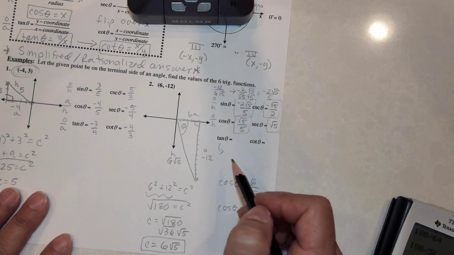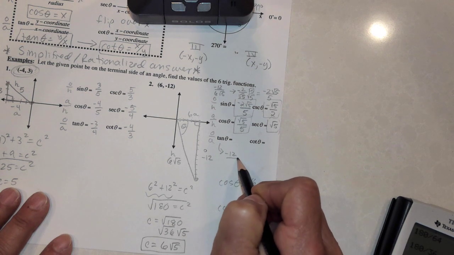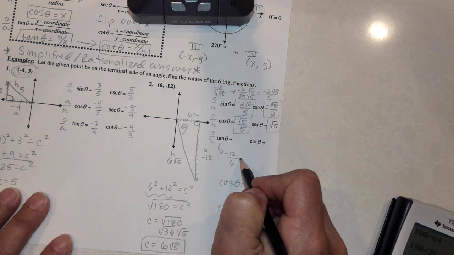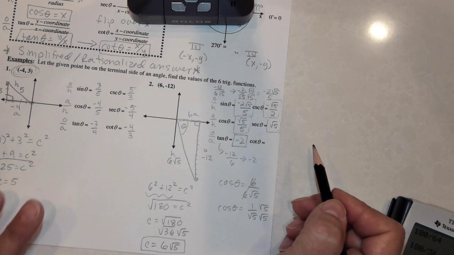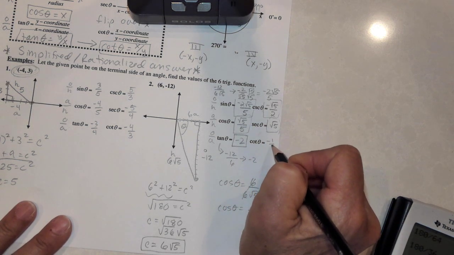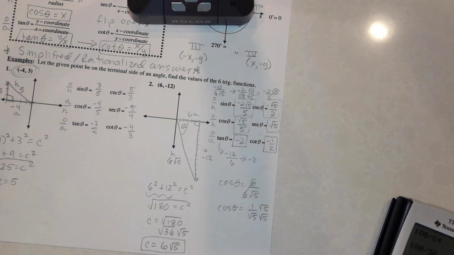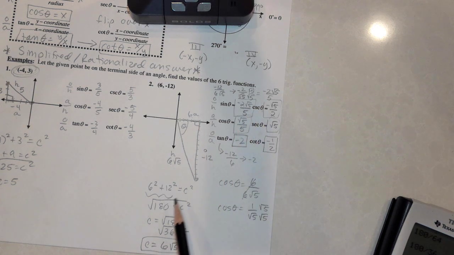Tangent turns out to be one of the easier ones because when I do opposite over adjacent, I get negative 12 over 6 from my picture, and that reduces to negative 2. But then if I flip that over, I would have had 6 over negative 12, so I'd end up with negative 1 over 2, because the reciprocal of negative 2 is negative 1/2. So these can be super straightforward, and this looks a lot harder, but it's just messy in terms of getting your answers simplified and rationalized.